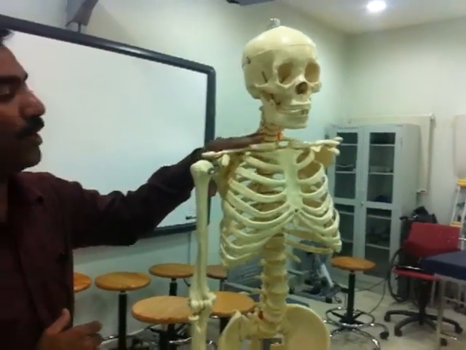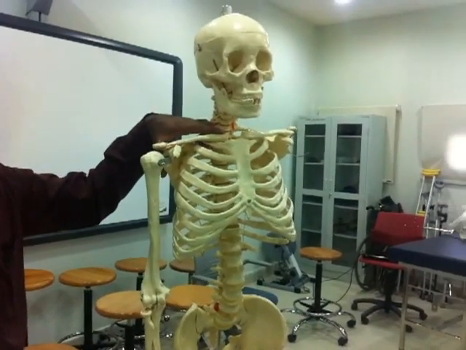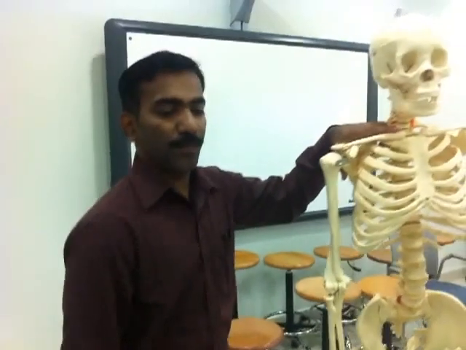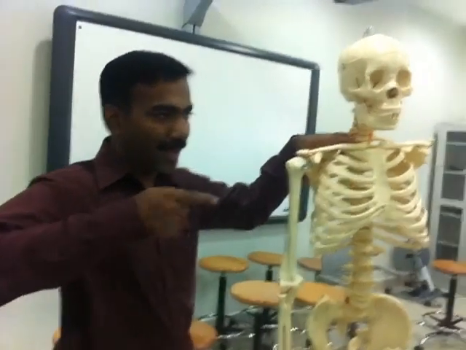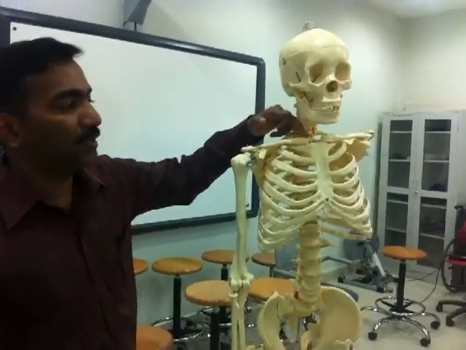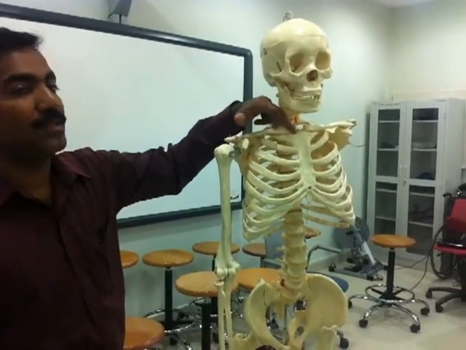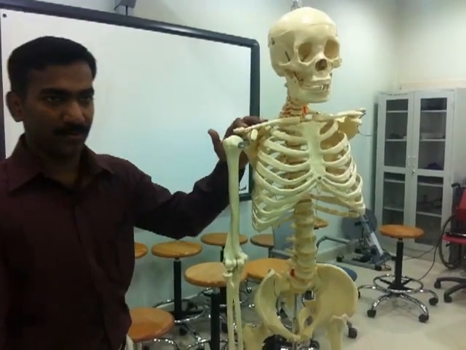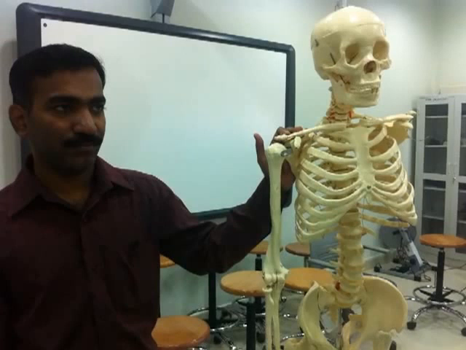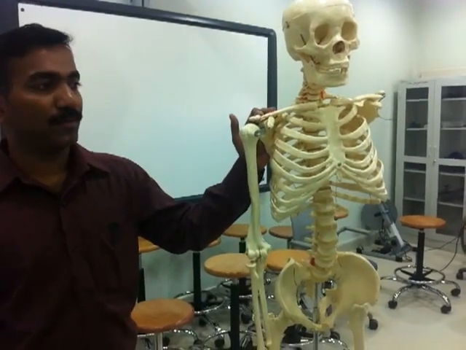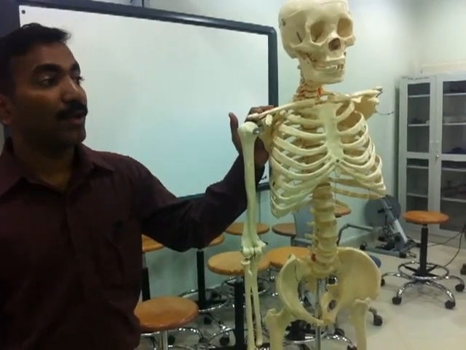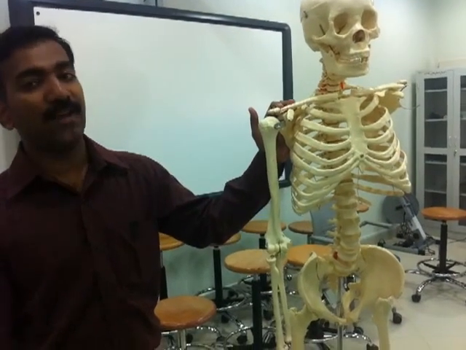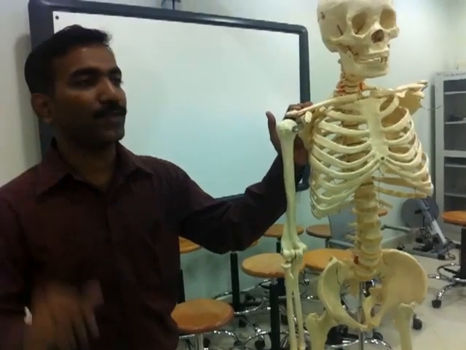So what are the movements of the sternoclavicular joint? Elevation, depression, protraction, retraction, and clavicular axial rotation. Same way we have the acromioclavicular joint. What are the movements? Elevation and depression of the scapula.